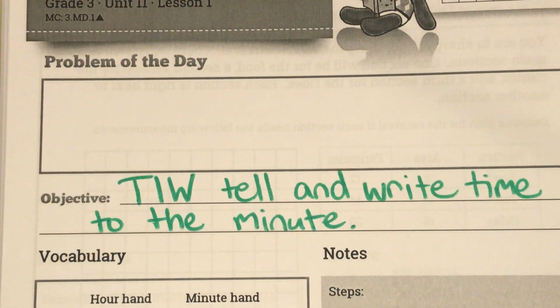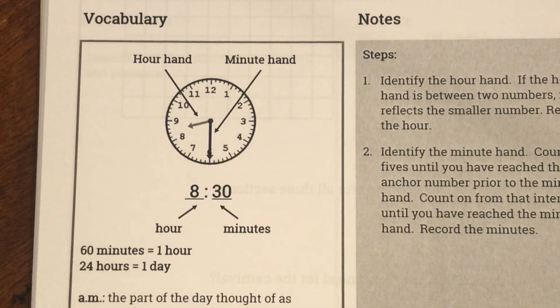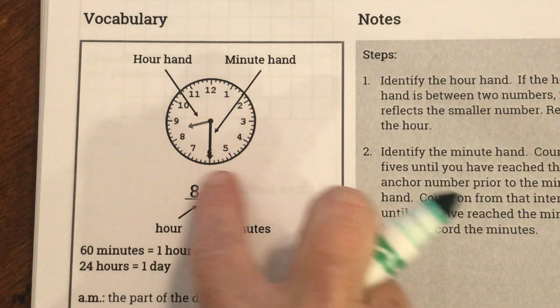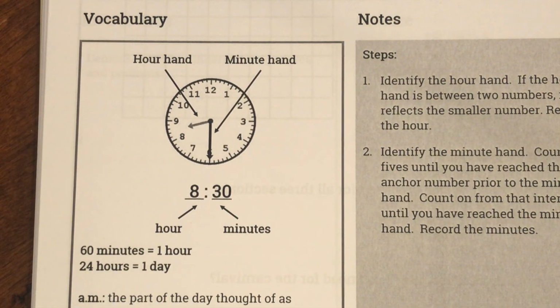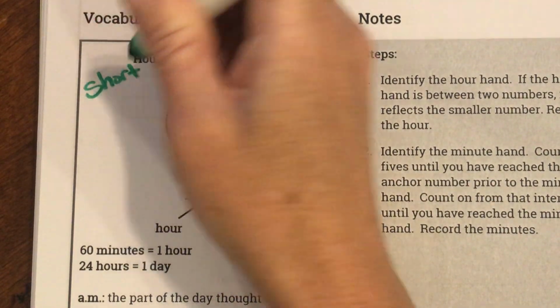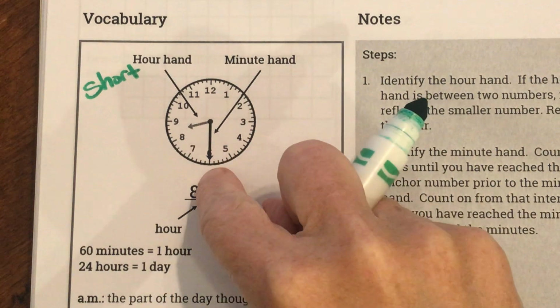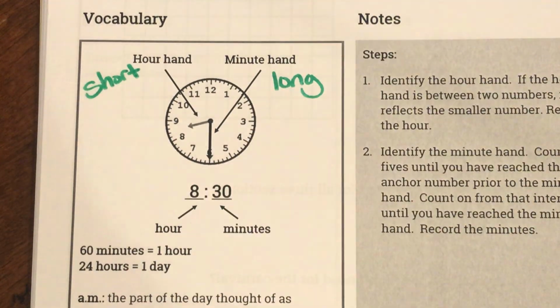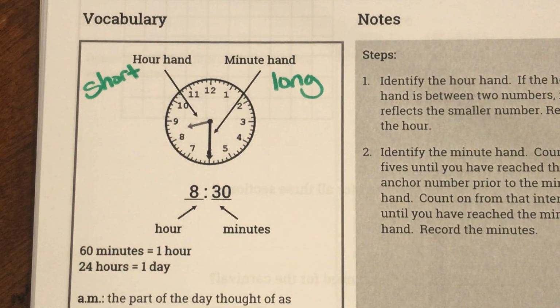Okay, a couple things before we get started, since it's a brand new unit, let's really look at our vocabulary today. The first thing that I want to point out is this is what we call an analog clock. Sometimes you'll hear it called an analog or a face clock, kind of like the clocks we have in our classrooms. But an analog or a face clock has two hands, the hour hand and the minute hand. Now, if you look at the hour hand, what you'll notice is the hour hand is always the short hand, and then the minute hand is the long hand. It's really important that you know the difference between those two.